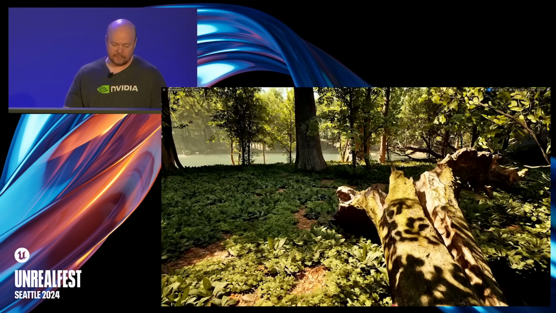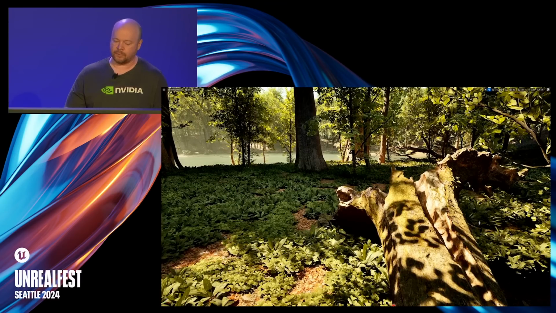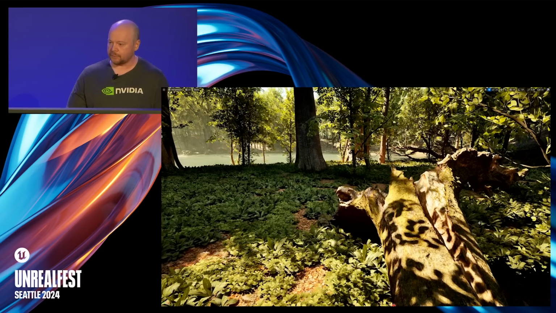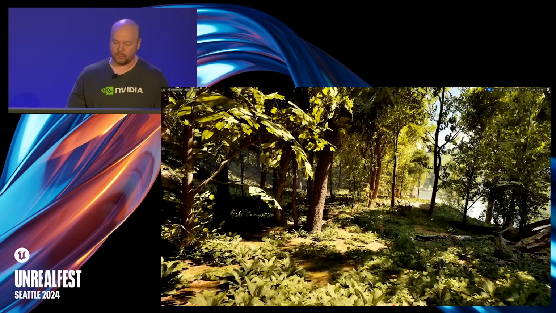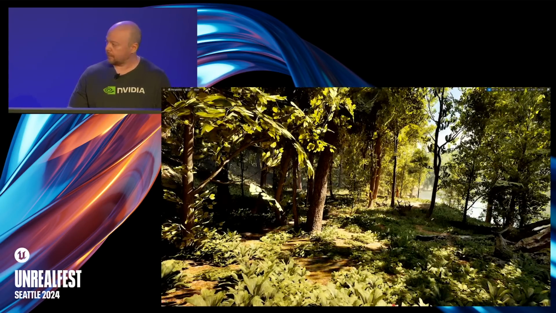You'll notice all the foliage is animated and moving. That's because in the NVRTX branch, we support world position offset animation. So that will work with path tracing, and you can see the effects of all that.